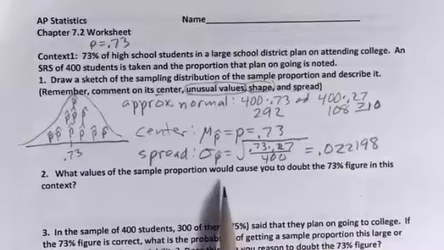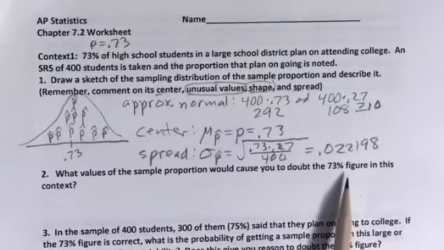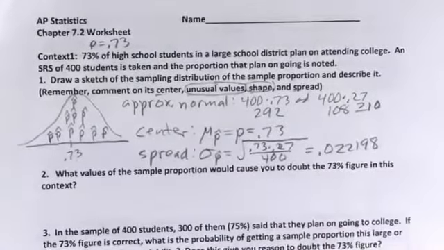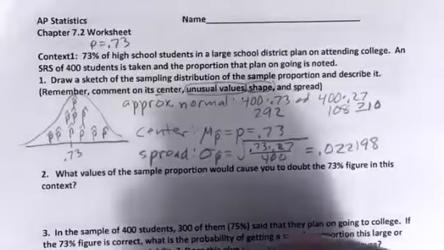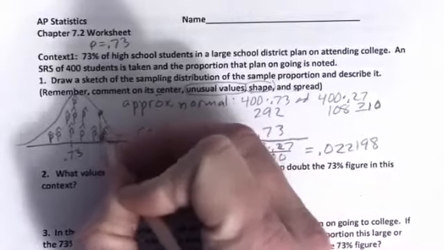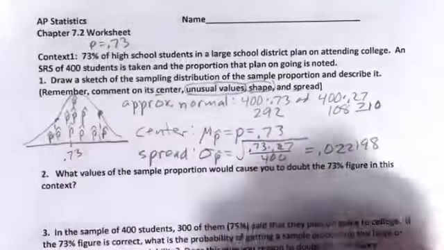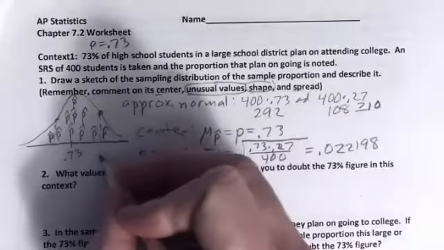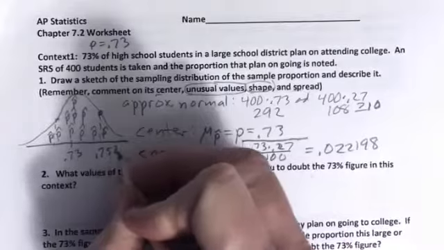So what values of the sample proportion will cause you to doubt the 73% figure? In general, our rule of thumb is if you go beyond 2 standard deviations, 2 or 3, something like that. But we'll say if you go beyond 2 standard deviations. If you go out 1 standard deviation, you add 0.73 plus 0.022, let's say, so that'd be 0.752.